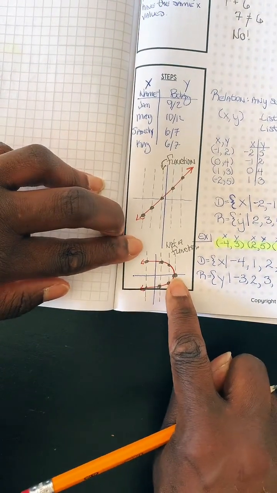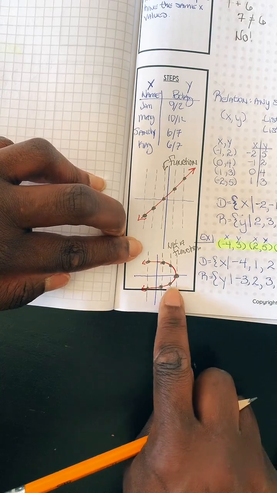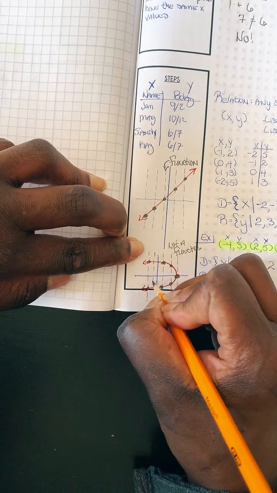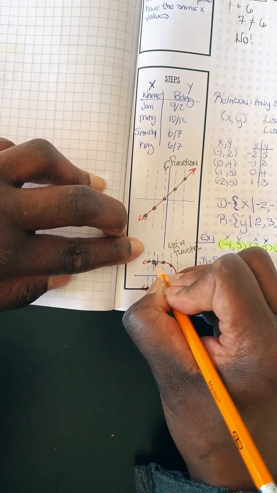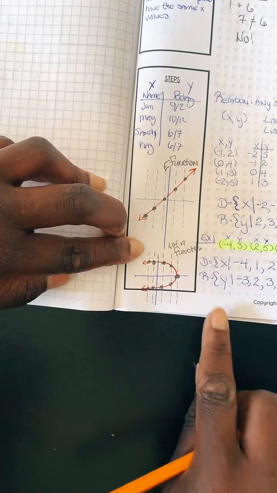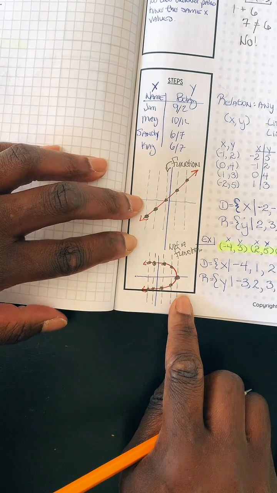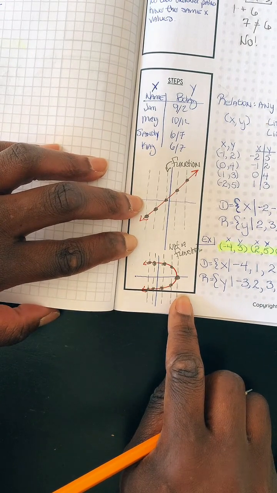Although it crossed at 1 spot here, if I moved elsewhere on the graph, it crosses at 2 spots. So that is not a function. Okay? So this is called using the vertical line test.